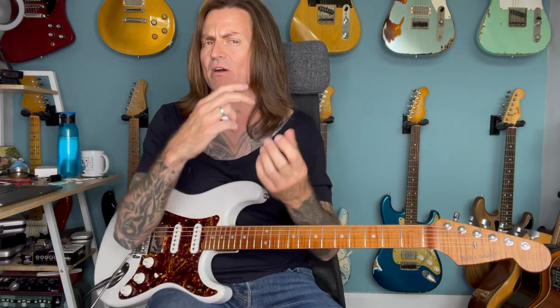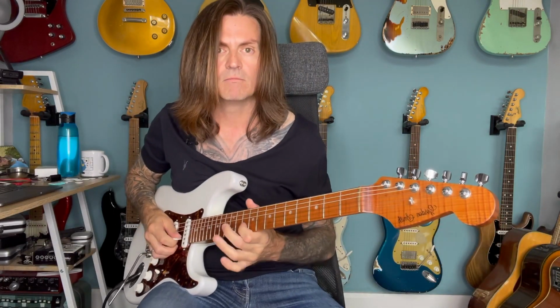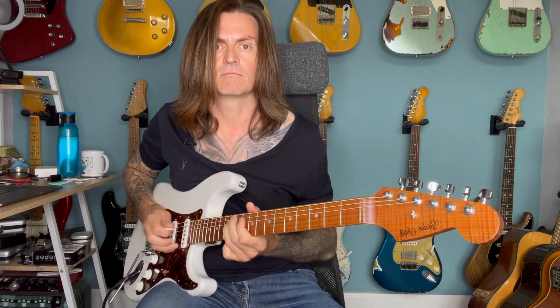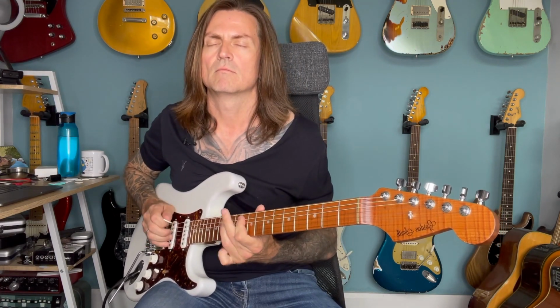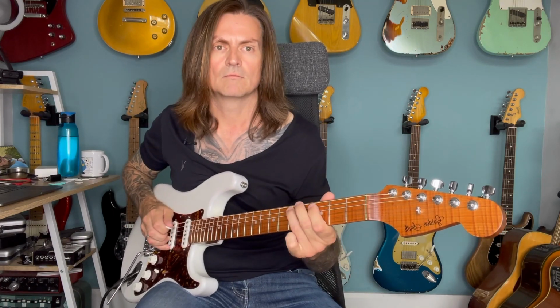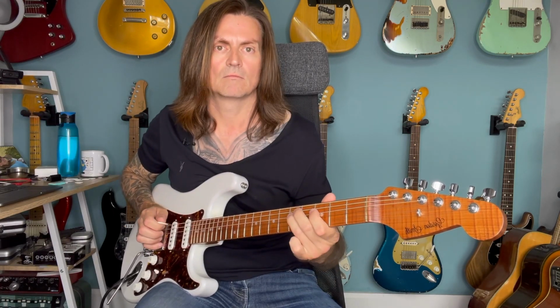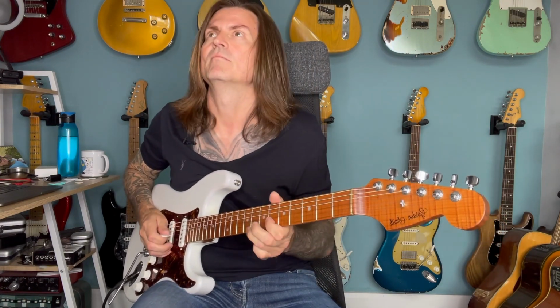Okay, so we're not increasing the subdivision, but now I'm thinking of 3. So small, short phrases containing 3 notes. Pretend that didn't happen.